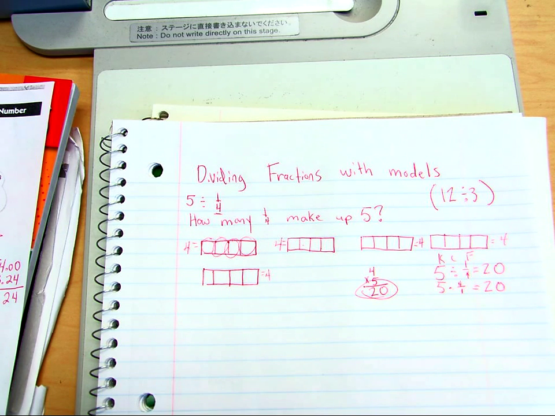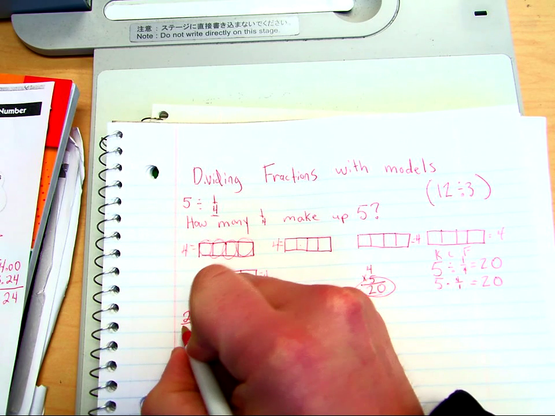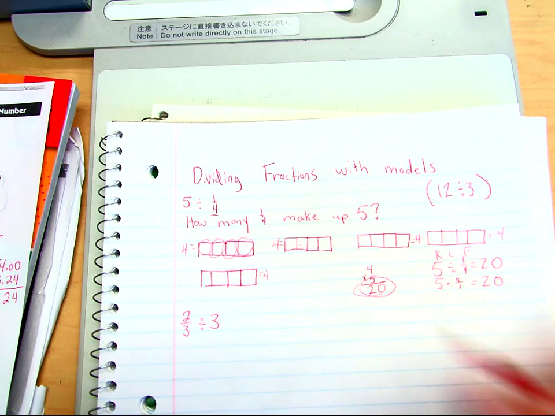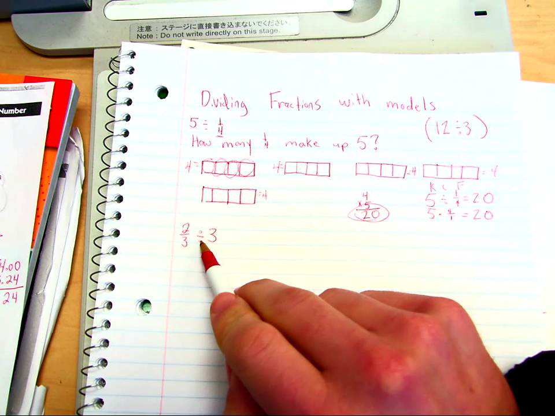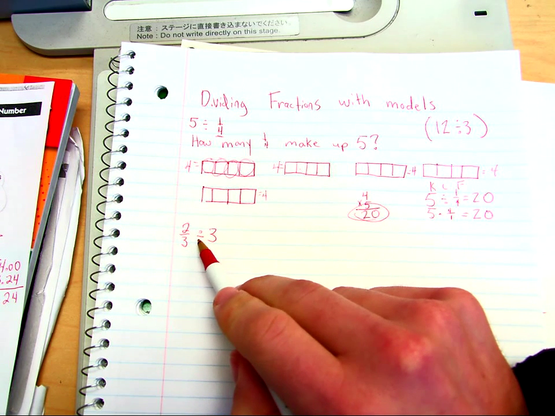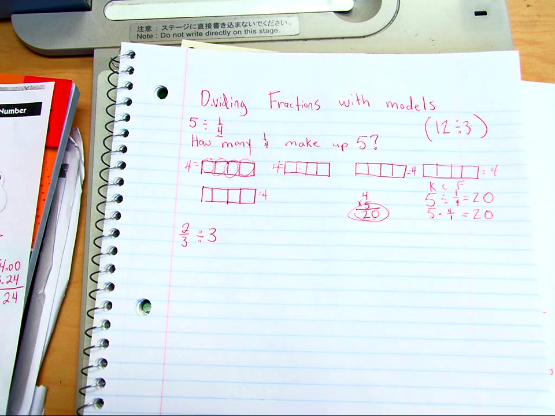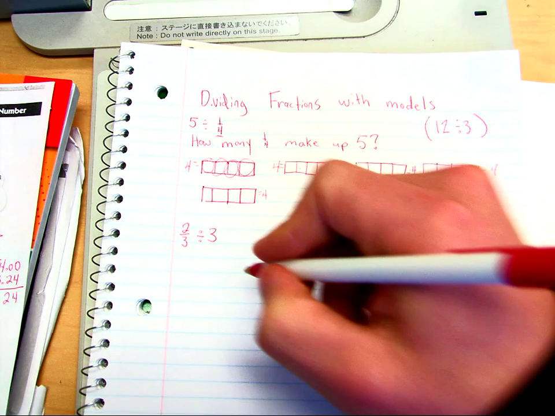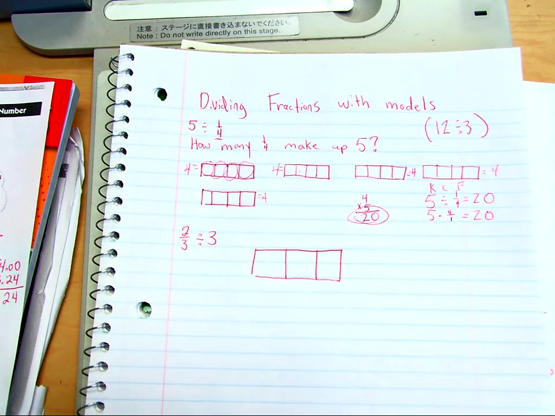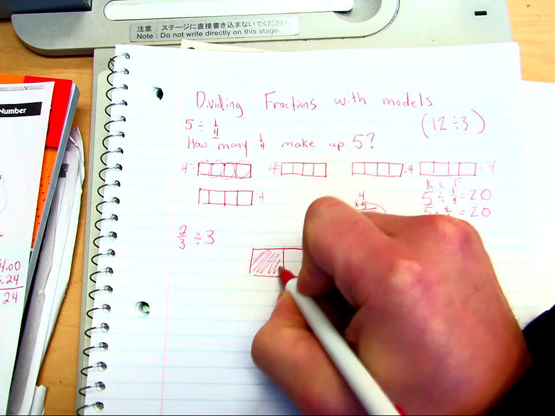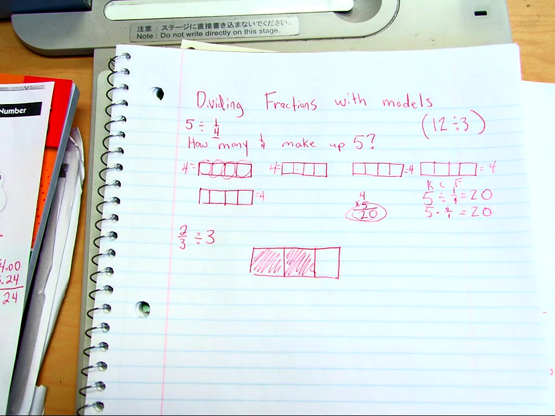And this kind of problem you might come across, instead of a whole number divided by a fraction, maybe you have a fraction divided by a whole number. So in this case, I'm taking 2/3, and dividing means breaking something up or cutting it or splitting it. So I'm going to take 2/3 and split it into 3 parts. The first thing I need to do here is to draw a model of 2/3. So I have 1/3, 2/3, right? And dividing is breaking it up. So now I'm going to cut it into 3.